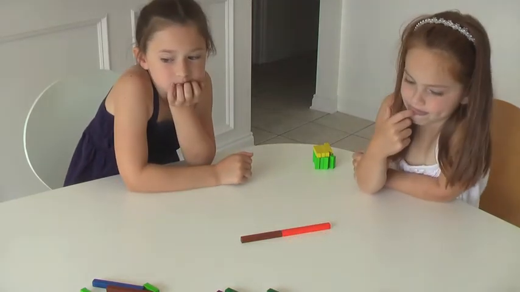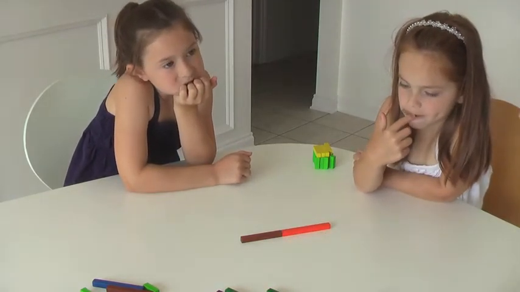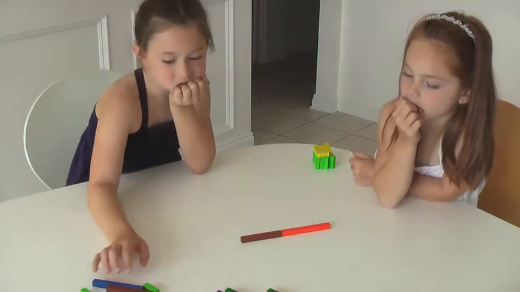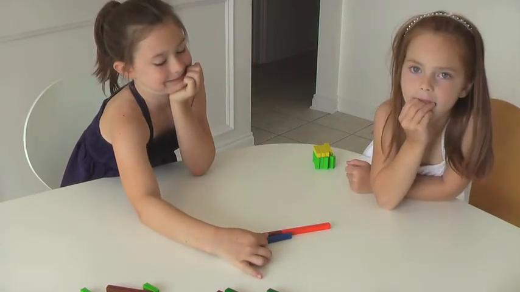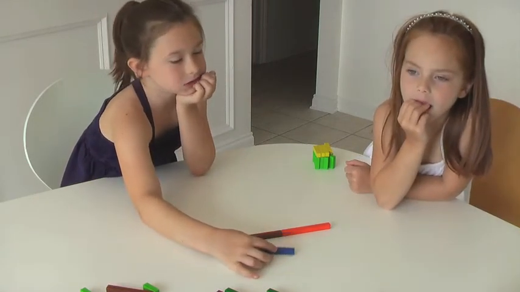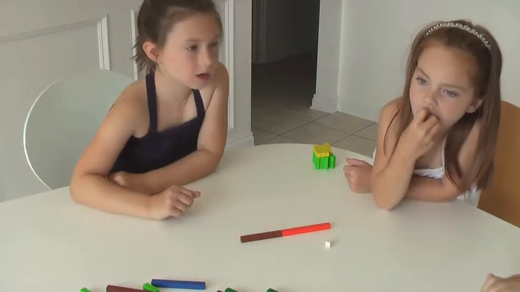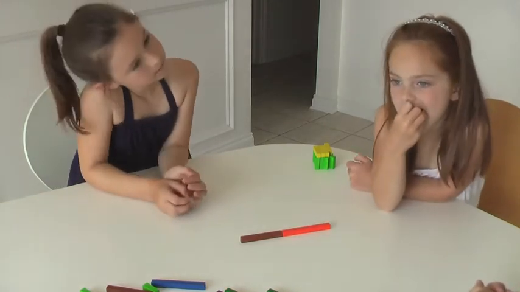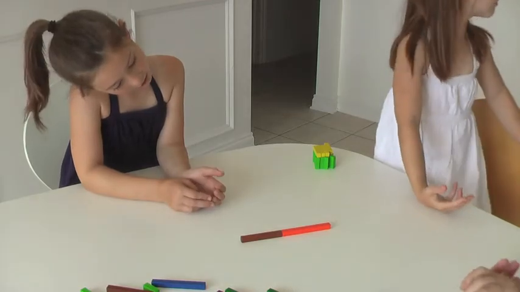Or, can we do a division problem? Something with 18. 18 divided by 2 is 9. 18 divided by 9 is 2. What about if 18 is the answer after the equal sign? Something divided by something equals 18.